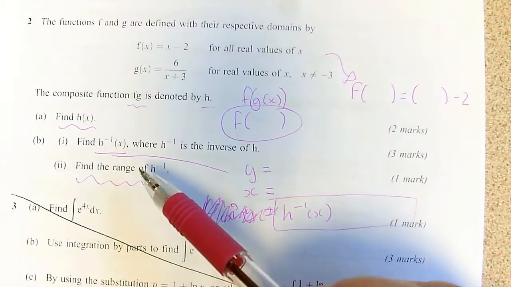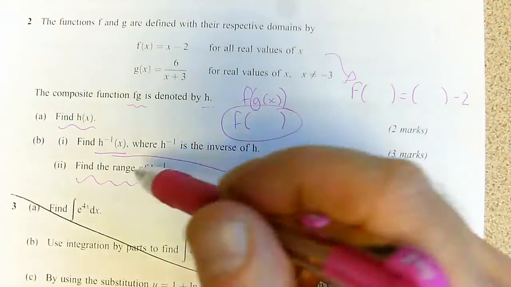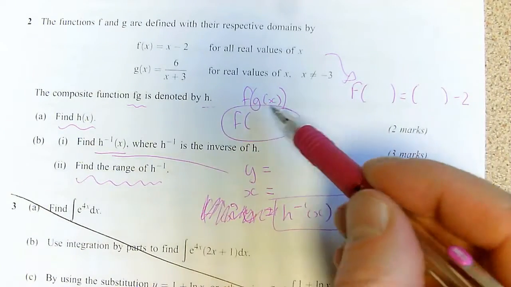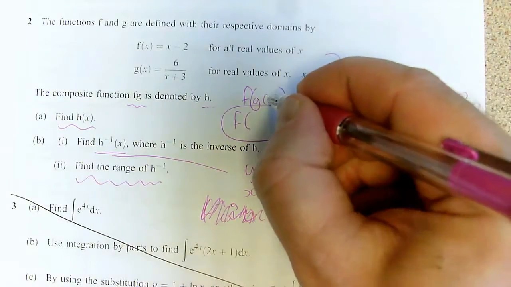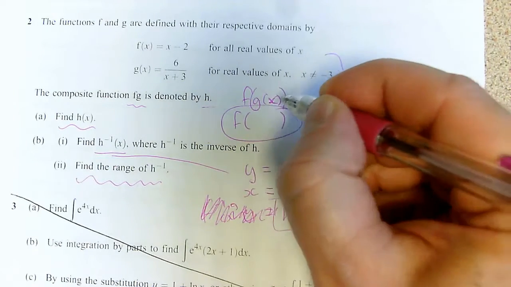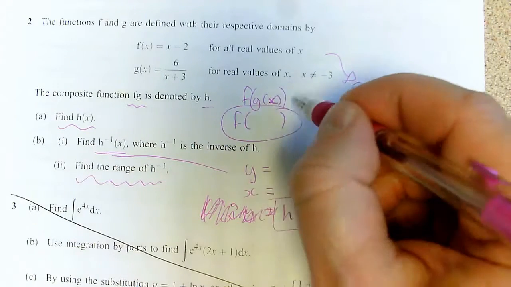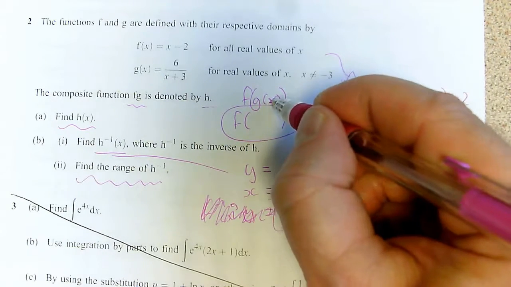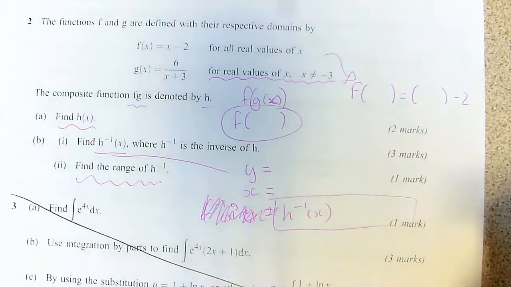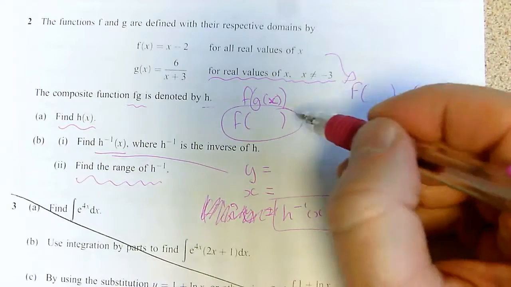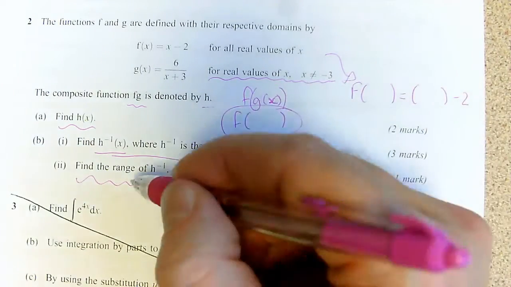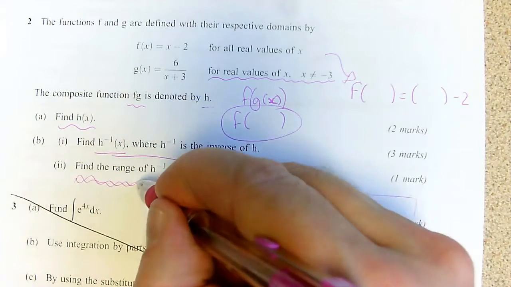Okay, and then I need to think, if I think back to what h of x was, h of x was f and g combined, and x is initially fed into the function g. So if I'm thinking about a possible x I'm allowed to feed into the composite function, it's got to be able to be fed into g, and I've got the domain of g here. So that is a way of telling us what possible inputs we're allowed to g of x, and hence the inputs we're allowed for h of x, and that's going to help us with the range of h inverse of x.